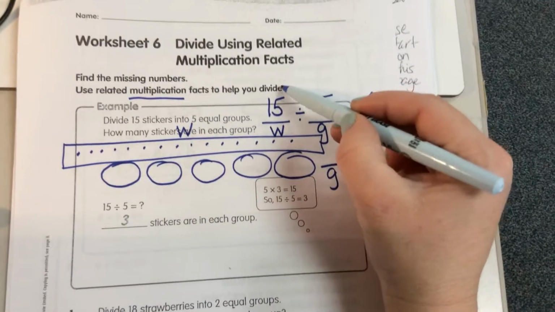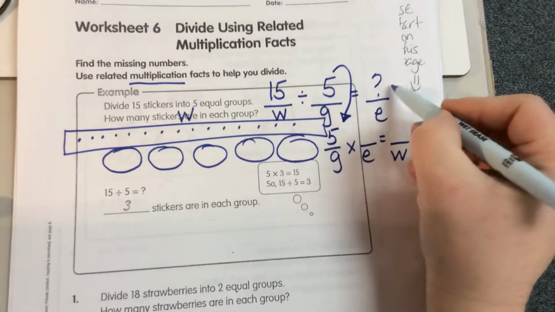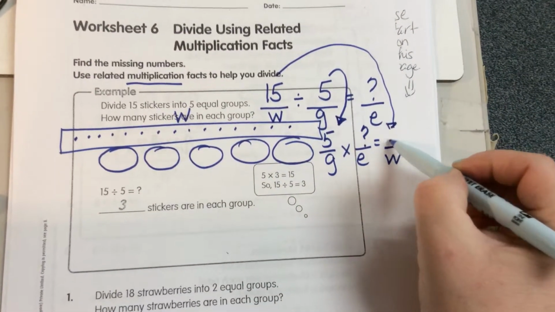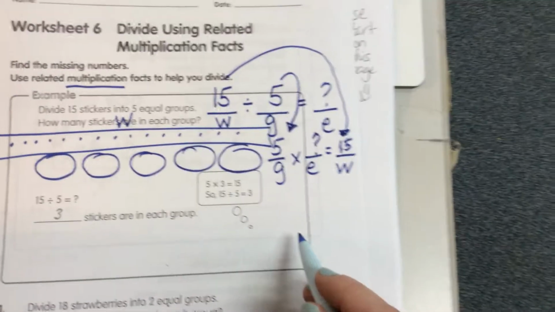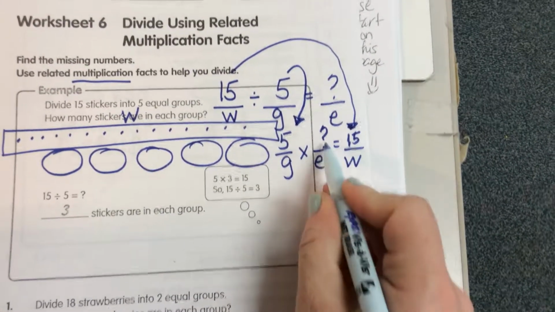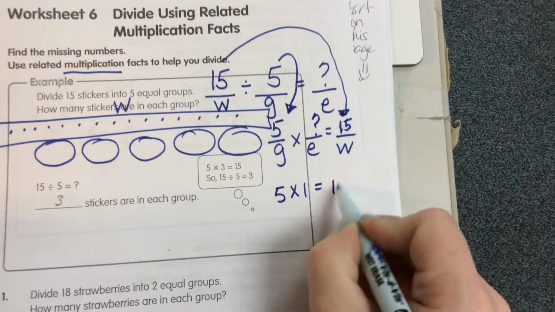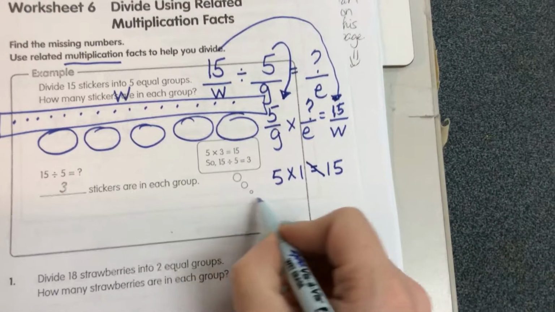Well, here we know that we have 5 groups. Do we know how many in each? No. Do we know the whole? Yes, the whole is 15, okay? So then you might say, well, let me put 1 in there. 5 groups of 1. Is it 15? Well, I don't think so.